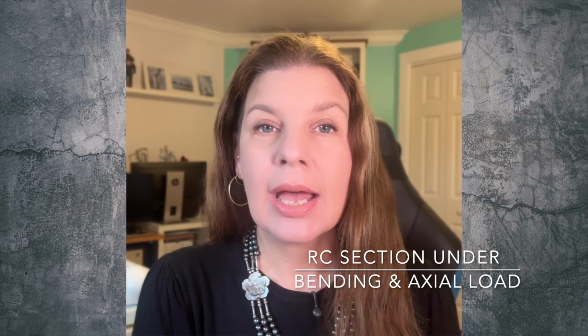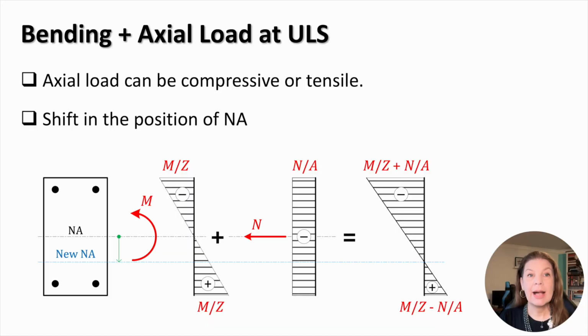In this session, we're going to start talking about columns, and namely how a section can be influenced by both axial and bending actions. Axial load can be compressive or tensile. Usually, the axial load in a column is compressive, as shown in this slide.